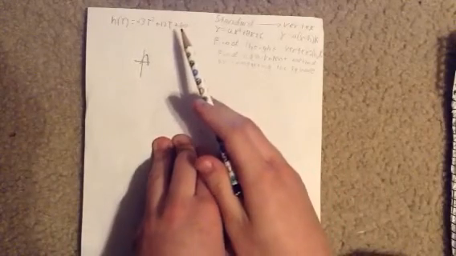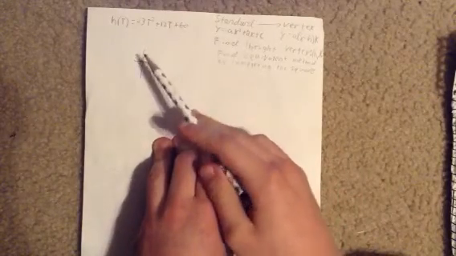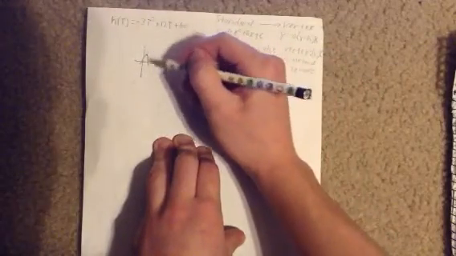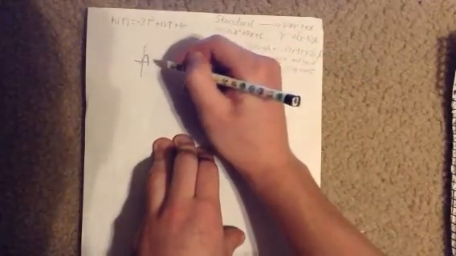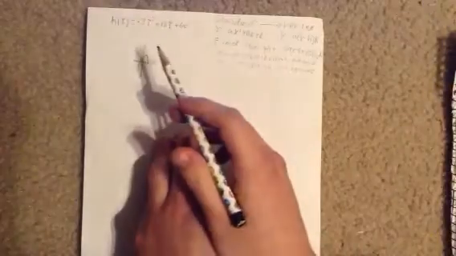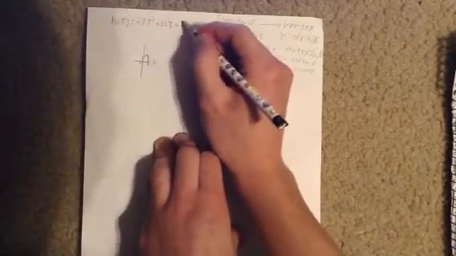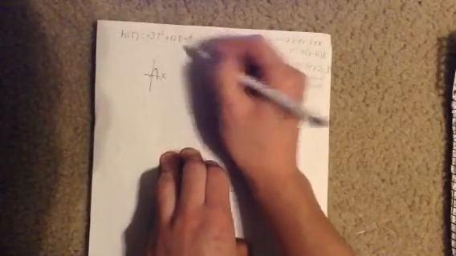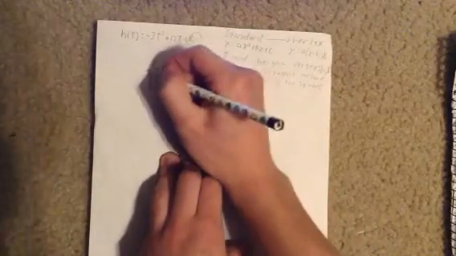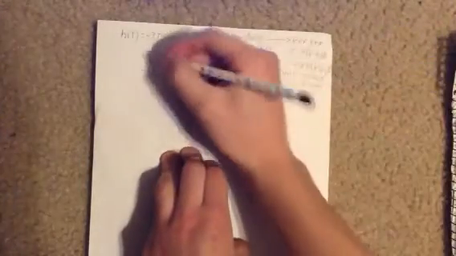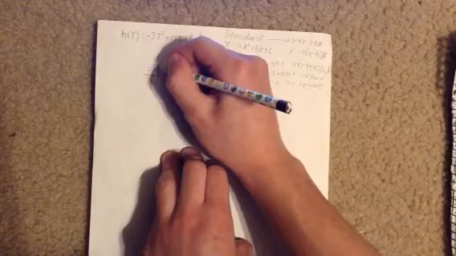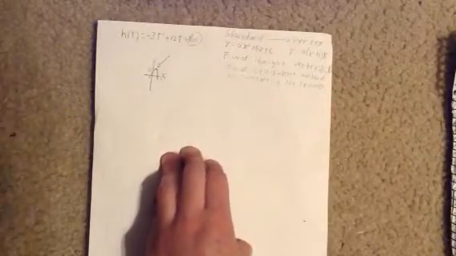The equation says that it crosses the y-axis, so this is the y-axis, this is the x-axis, and the parabola crosses the y-axis at 60, right here. That's where it crosses the y-axis. So right here is 60. And we need to find the maximum height. So we need to find this point, right there. And that is why the vertex form comes in handy, because we can easily find that point.